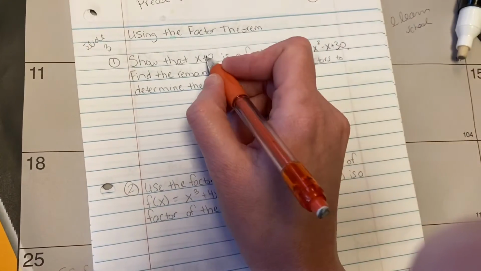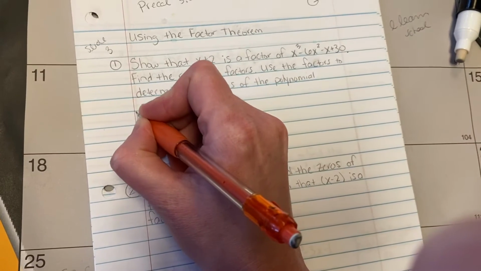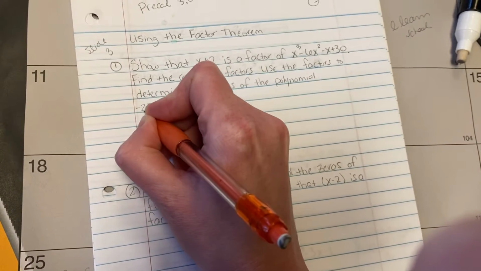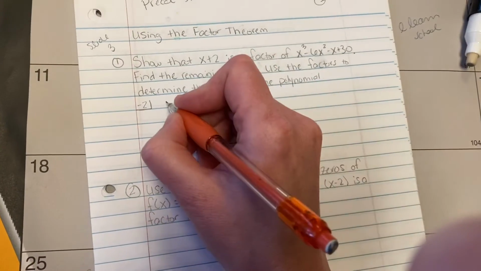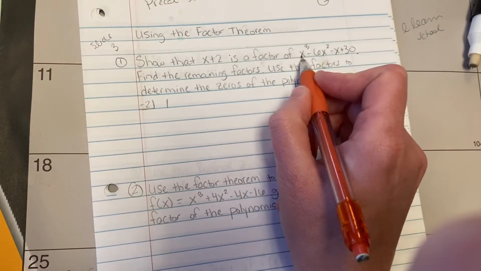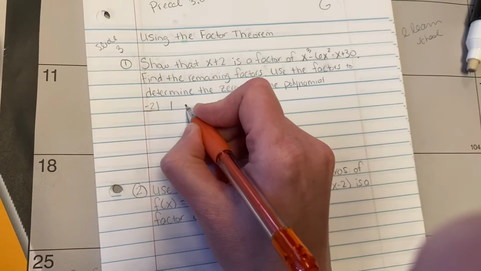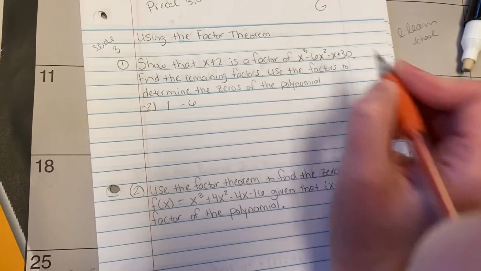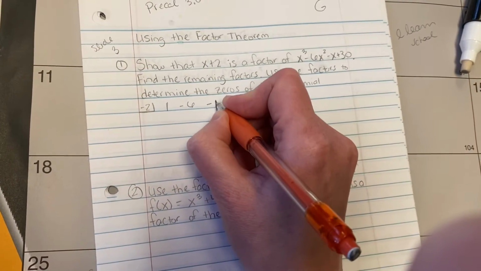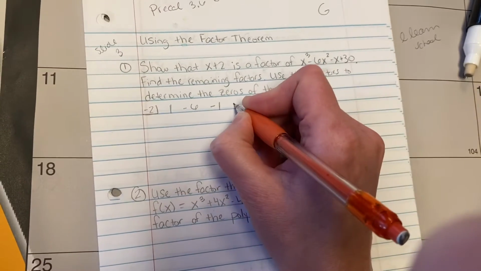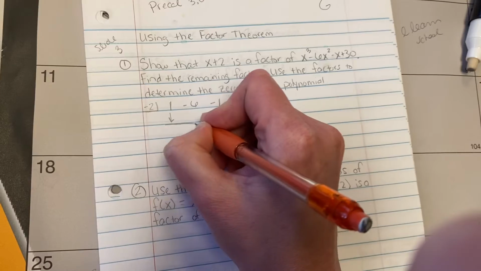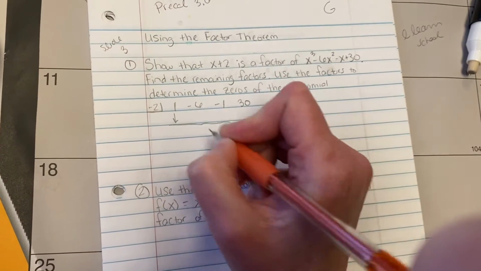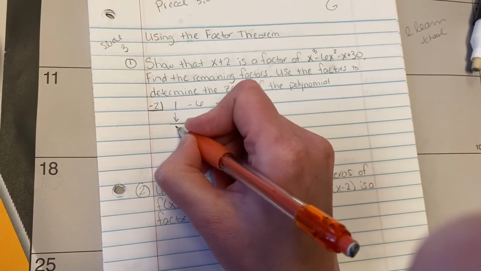So remember that would become negative 2. And that's what I put in my box. And then I have 1 from x cubed, negative 6 from x squared, negative 1, and then 30. So I'm going to bring down my 1.